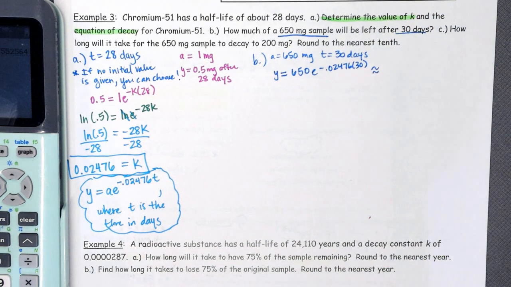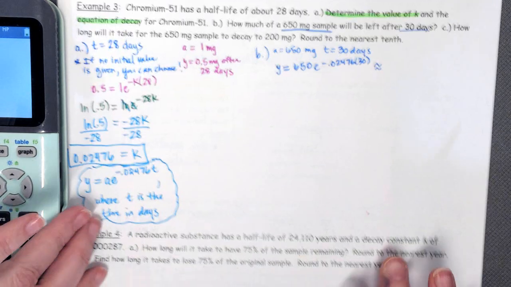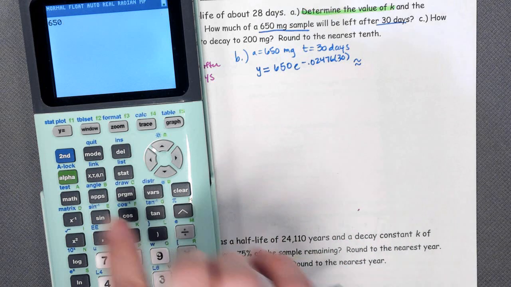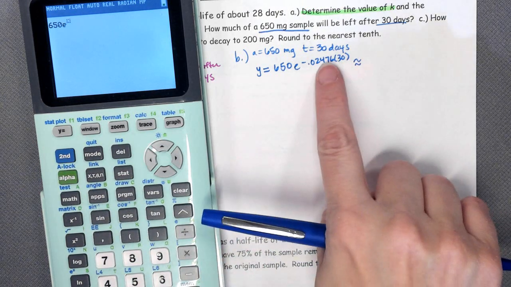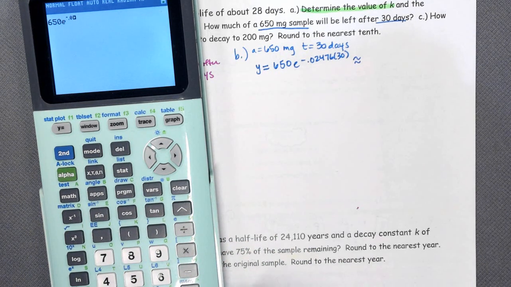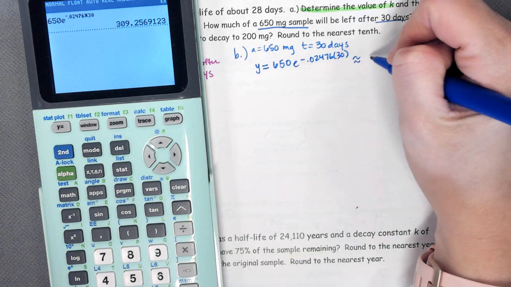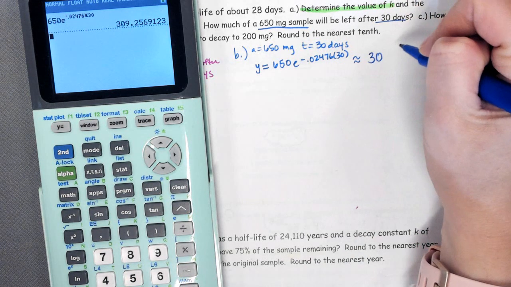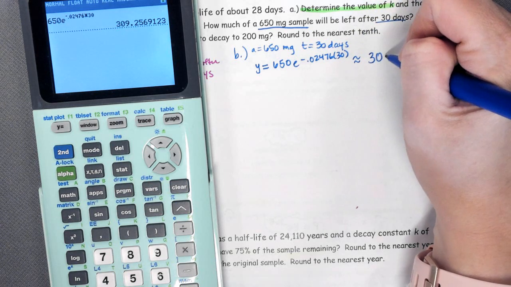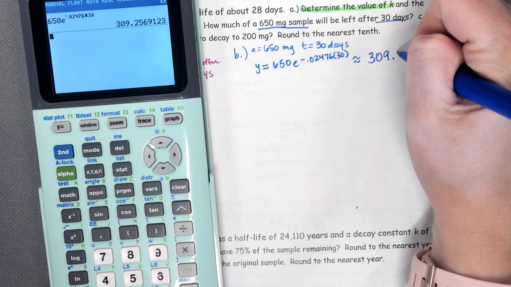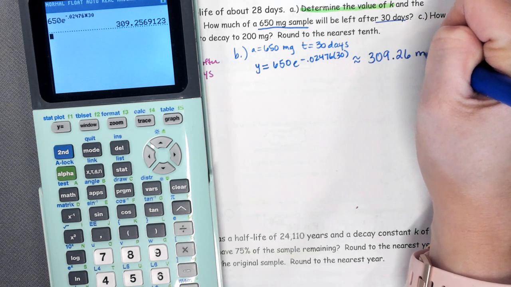Okay, and again, if it doesn't tell you what to round to, you can choose. I usually choose the nearest hundredth or the nearest tenth. And then just double check that you're putting your decimals in correctly and that you are labeling your units correctly. So if you want to know how much of this sample is left, what should be my units on my 309.26? Yep, your milligrams. Good.